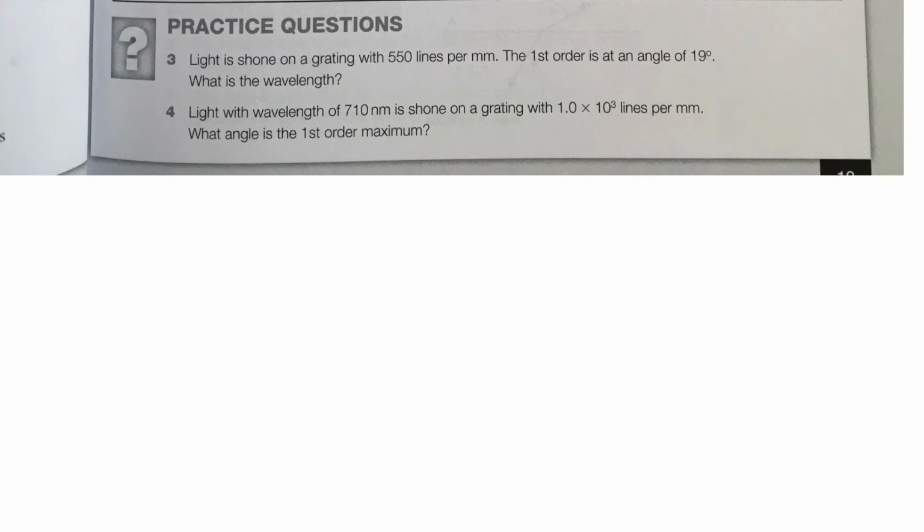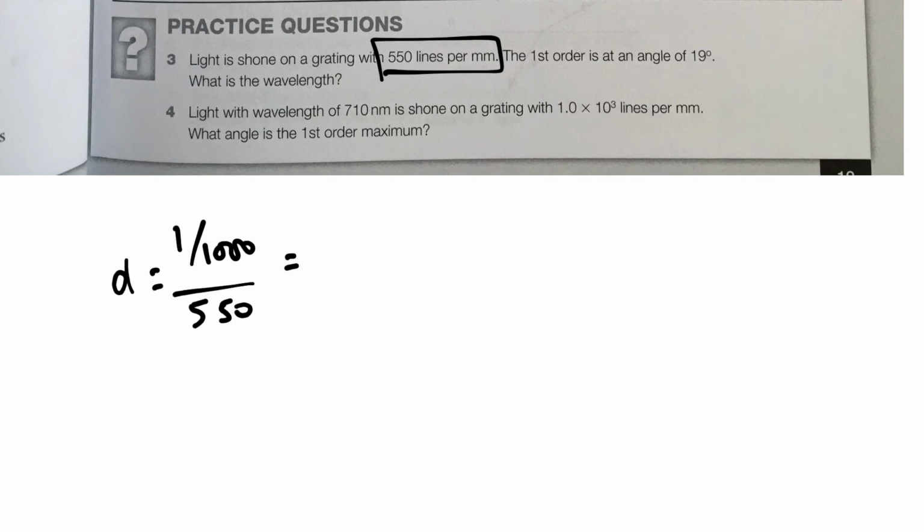Okay, first things first, we need to find out what the value of little d is. So we would do 1 over 1,000 divided by 550, and that will tell us the value of d. So I'll just put that into a calculator. 1 over 1,000 divided by 550. 1.82 times 10 to the minus 6 meters.